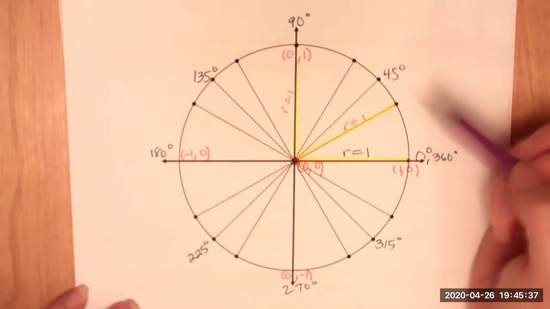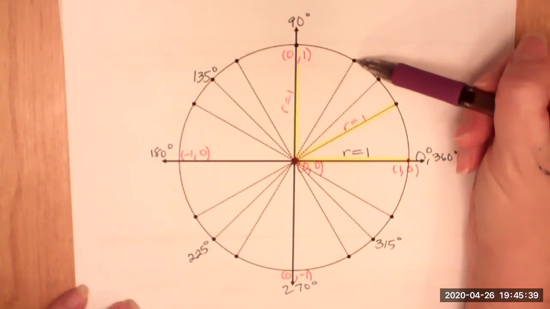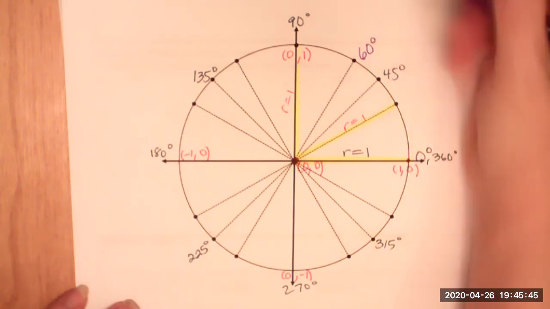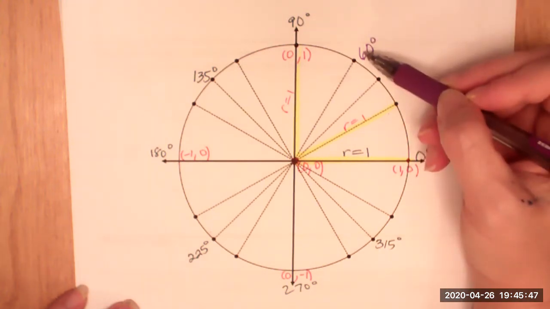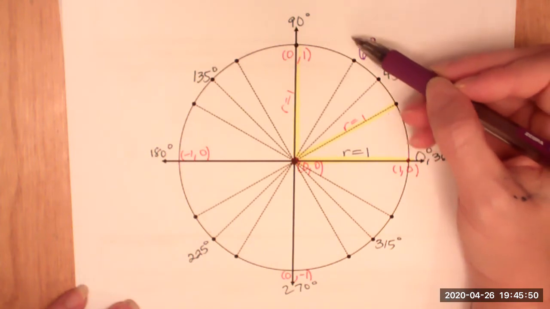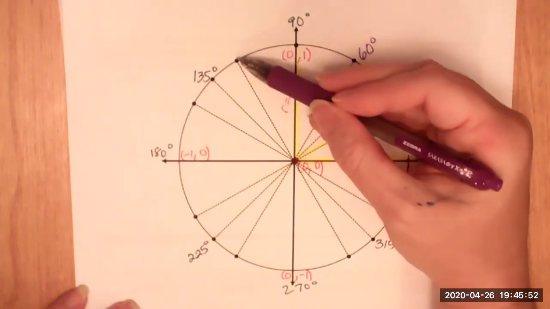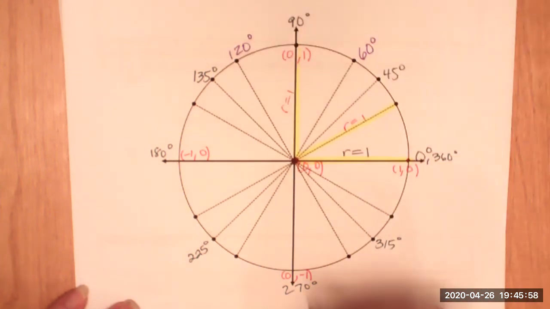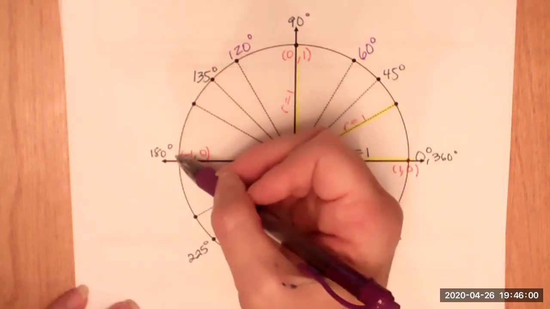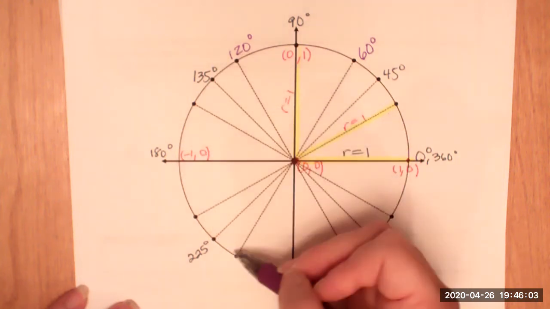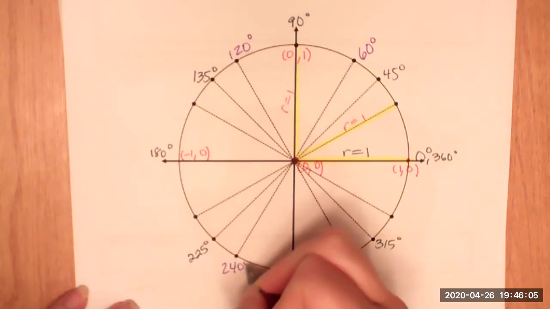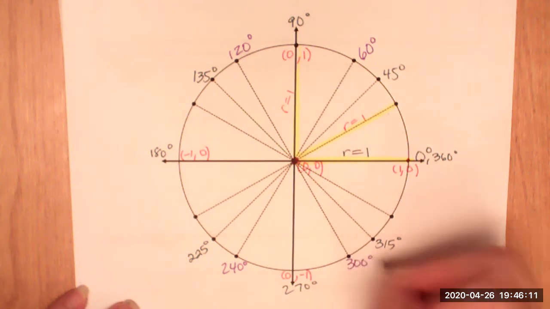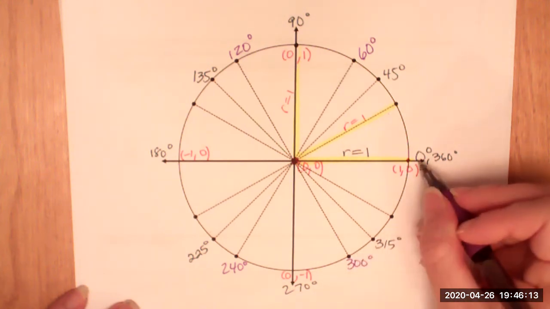So here we've got 60 degrees right here. Now, if I add in another 60 degrees, I will land here at 120 degrees. Add in another 60, 120 and 60 make 180. 180 and 60 make 240. 240 and 60 make 300. 300 plus 60 make 360.